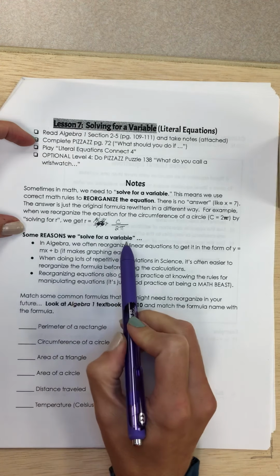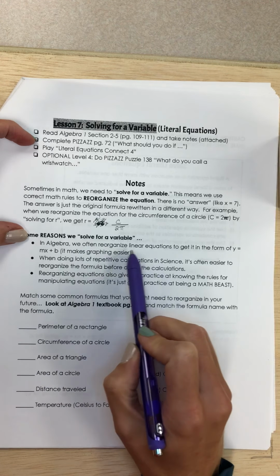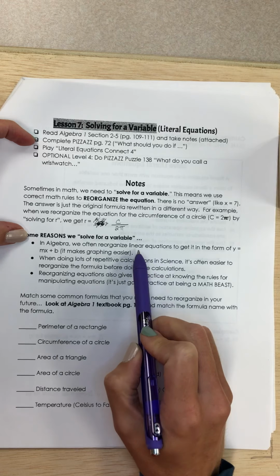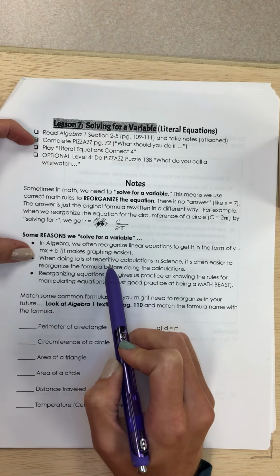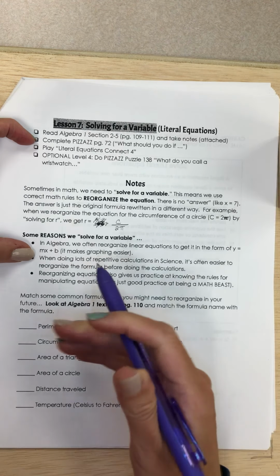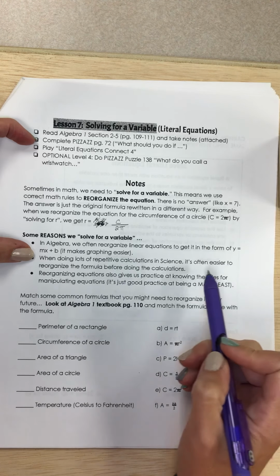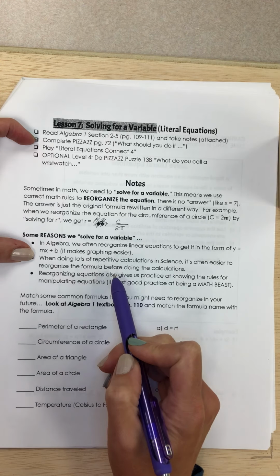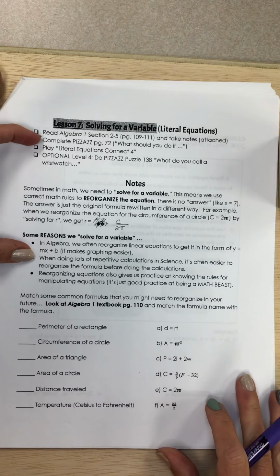Some of the reasons that we like to solve for a variable: oftentimes in algebra, and we'll do this later on in a different unit, we're going to reorganize linear equations to get them into a different form. A lot of times in science, you're doing repetitive calculations, over and over again, and instead of having to reorganize the formula each time you do the calculation, you do it at the beginning, and then it makes all your calculations easier.